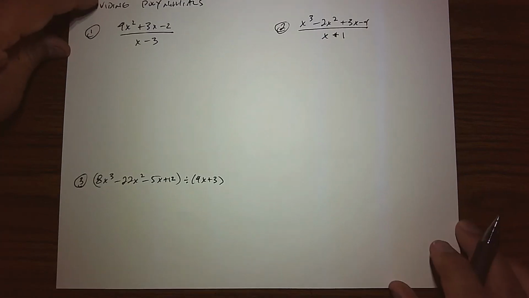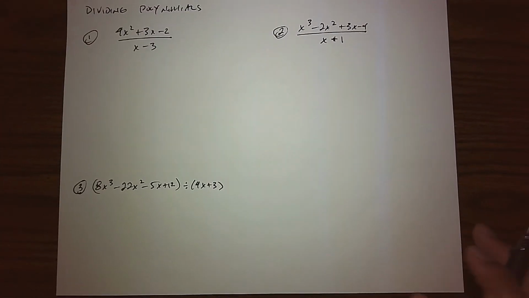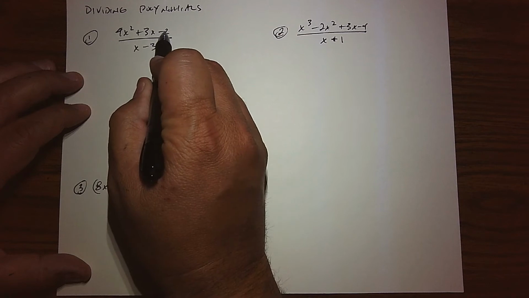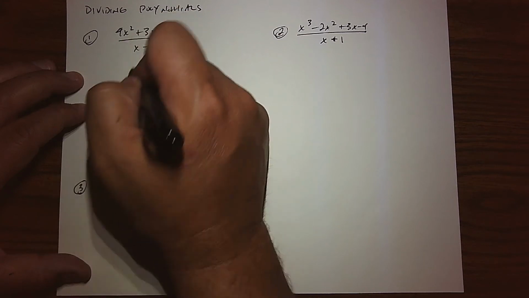Alright, so now that we know how to divide polynomials, it just takes a lot of practice. As you saw in the last video, there's a lot of moving parts. We're going to convert to long division and go through that long division process. So my first one, I've got a trinomial divided by x minus 3.